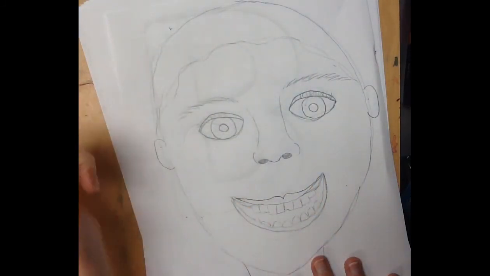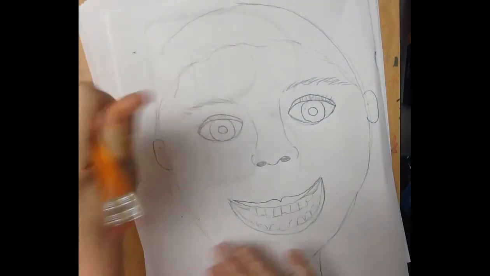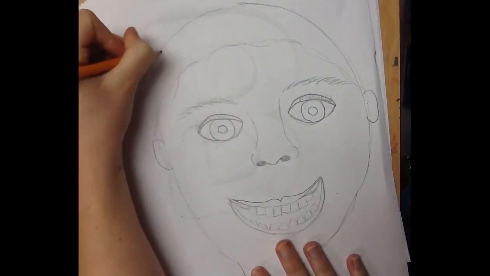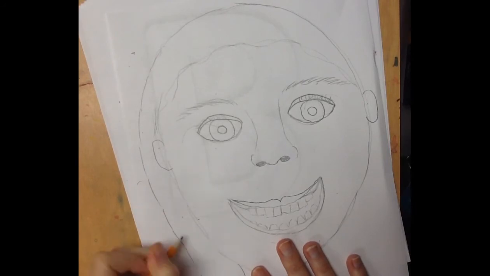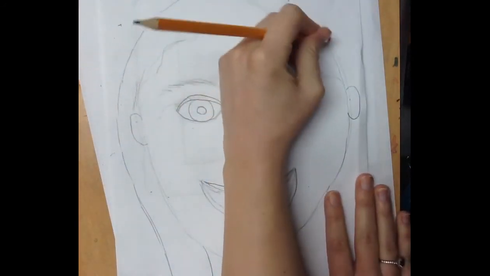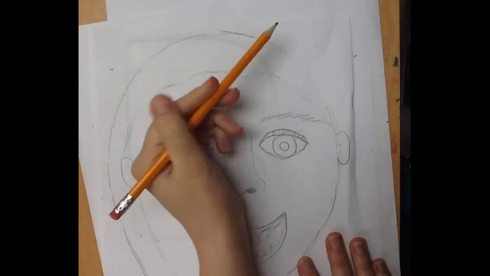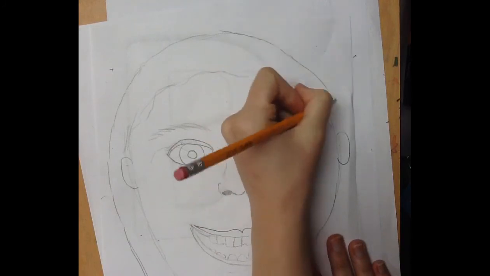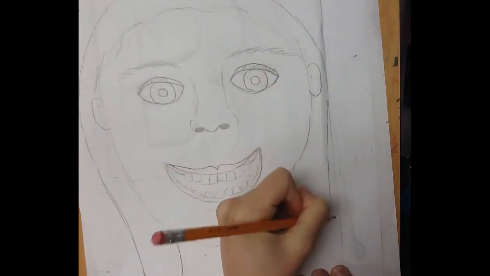If you have longer hair like me, you can leave it the same. Draw the line here. And then I'm going to erase this top edge and bring my hair down to the side of my neck. And I'll do it on the other side. Erase the top side of the head, and my hair comes out to the side here.